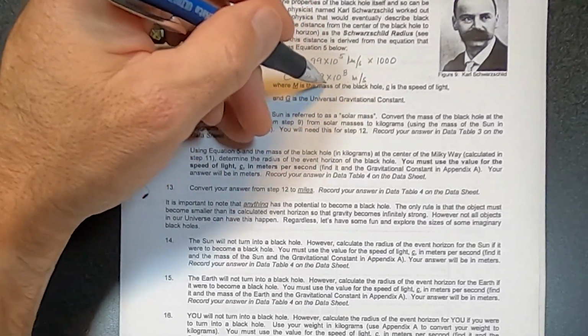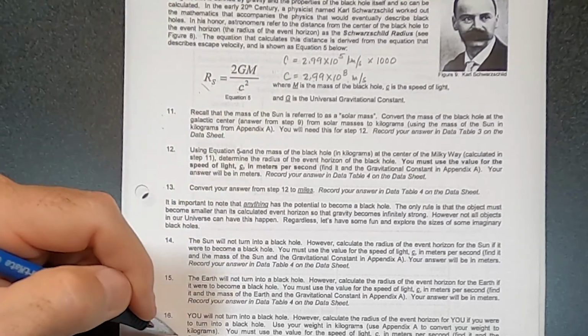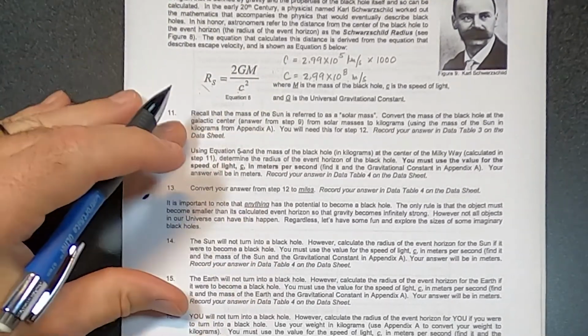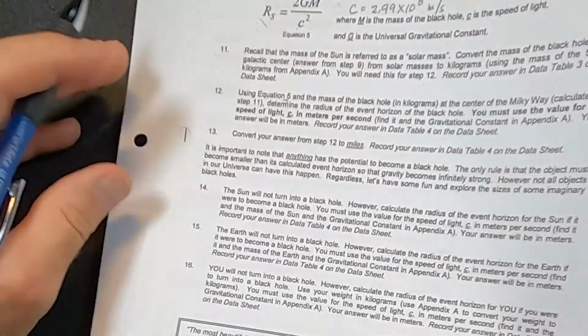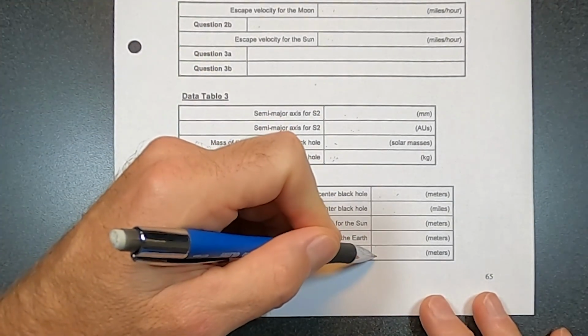c squared is still c squared. Remember, it's this version of c squared. And then plug it in, do the math, and that number will be how big your event horizon would be if you were turned into a black hole. And so you're going to put that number in this box here.